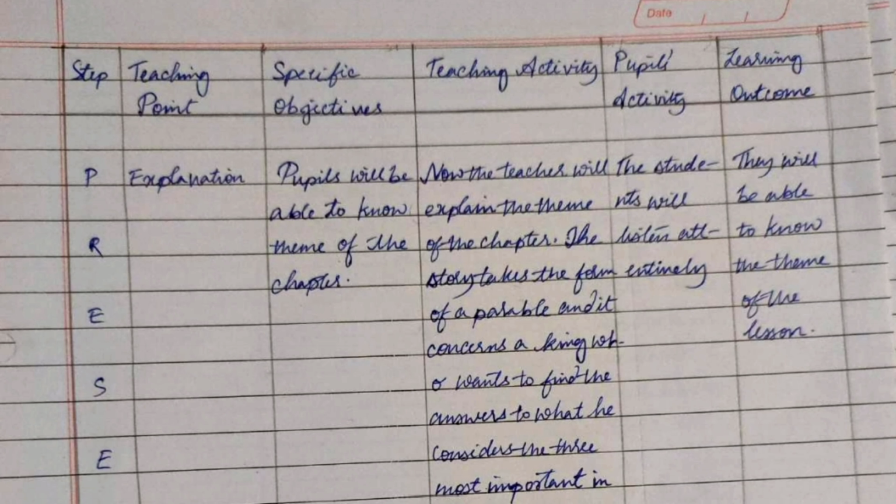The next teaching point is explanation. So under the specific objective, it's written, pupil will be able to know the theme of the chapter. I will get to teaching activity in a while, but first let's move on to pupils activity. So under pupils activity, it says the students will listen attentively and the learning outcome is they will be able to know the theme of the lesson. Back to teaching activity, it says now the teacher will explain the theme of the chapter.